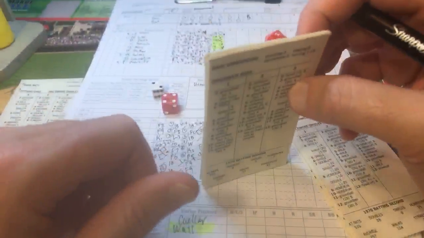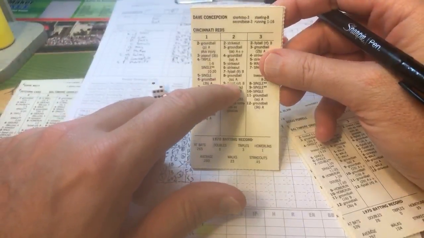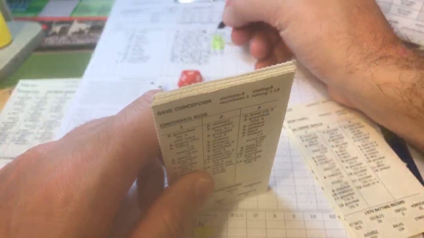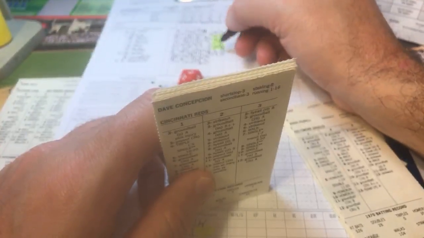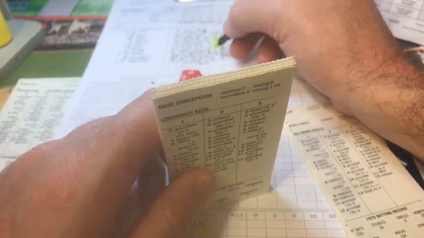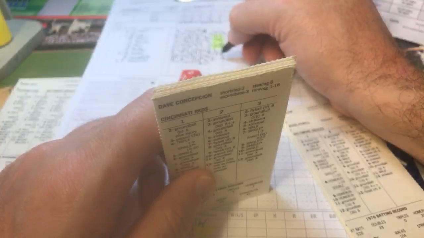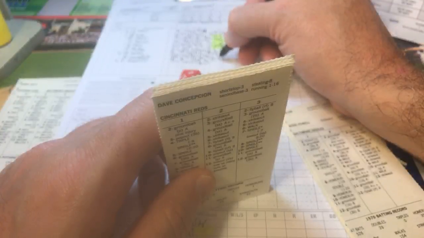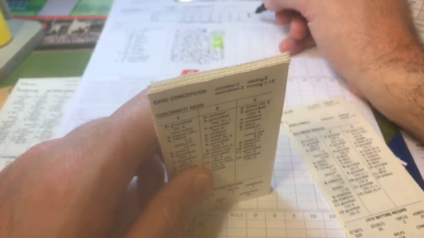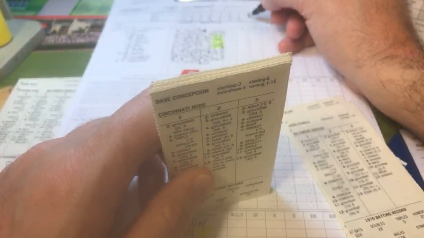Eddie Watt. It's a 2-8. A 2-8 is a ground ball hit right at Belanger. Belanger flips over to second, and that's the 3rd out of the inning. So they retire Concepcion on a force out. And after 7.5, it's Cincinnati 6 and Baltimore 3.